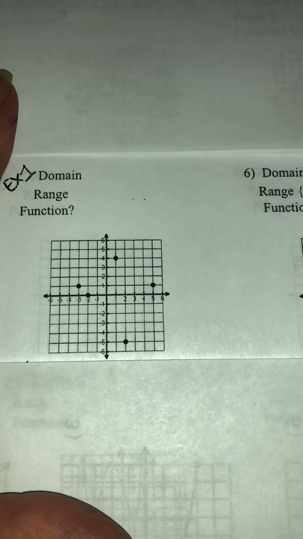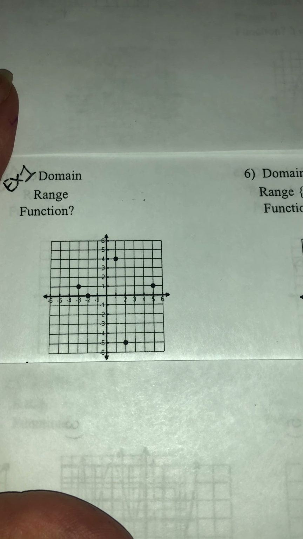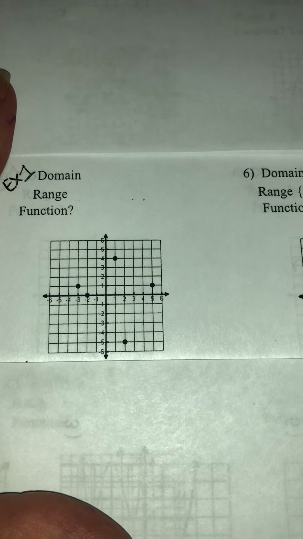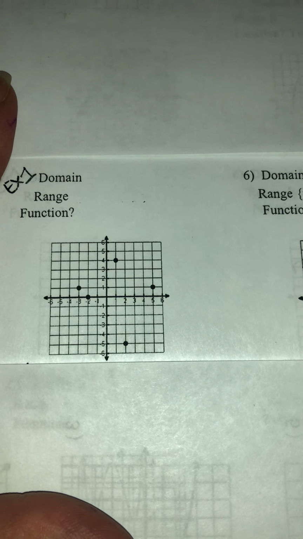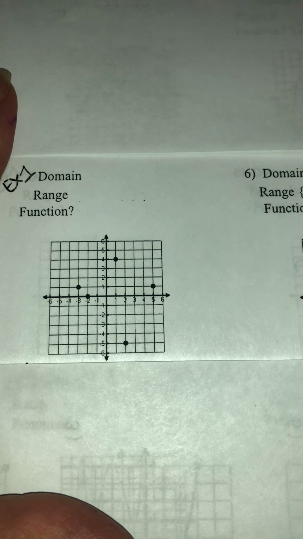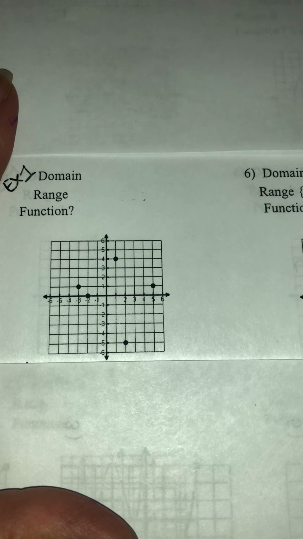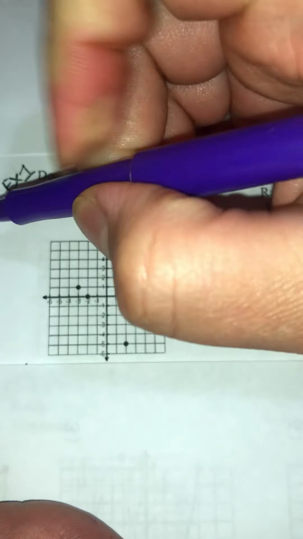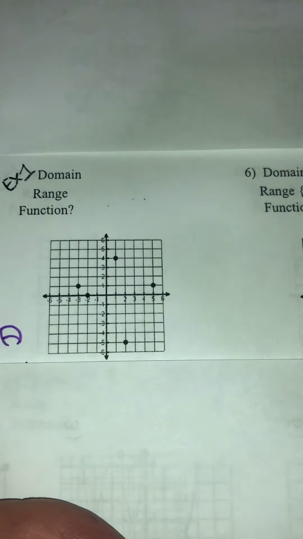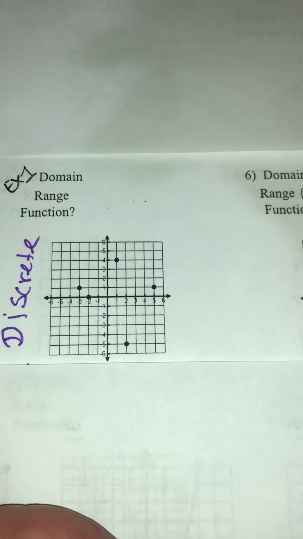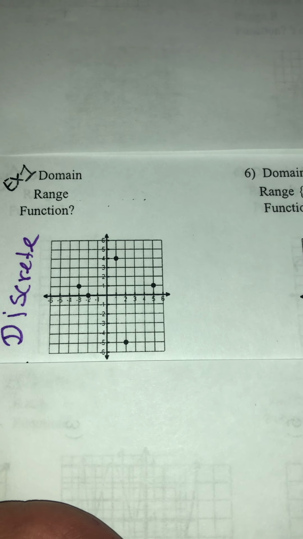Okay, so if the box method confuses you for continuous functions, this is a different way you can do it. This is a different way to identify domain and range of graphs. If you have a discrete graph, which we already talked about, we know this is discrete because you're jumping from dot to dot. So this is a discrete example.